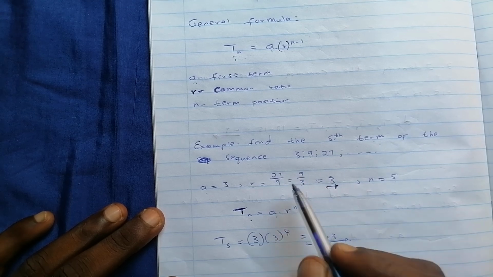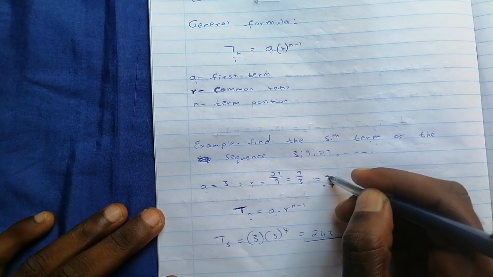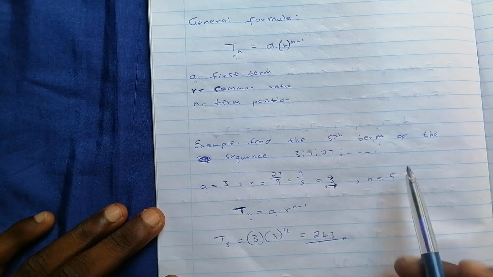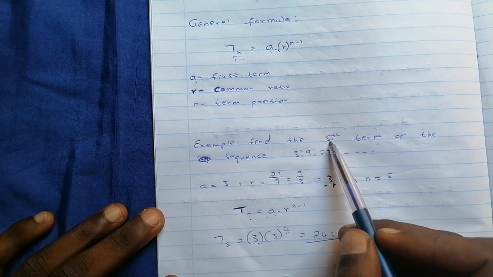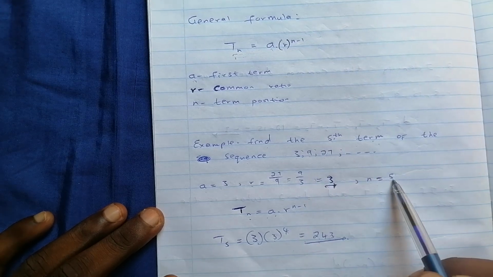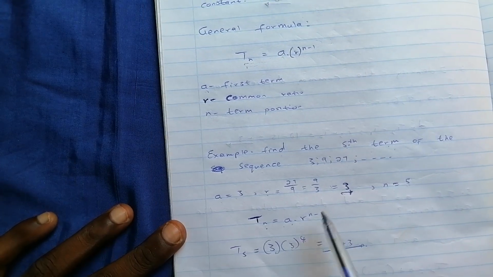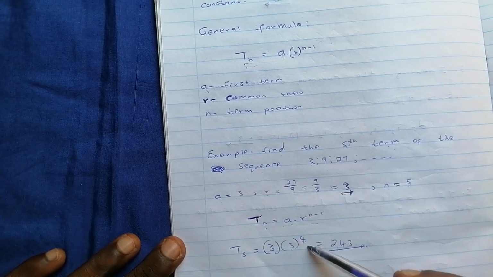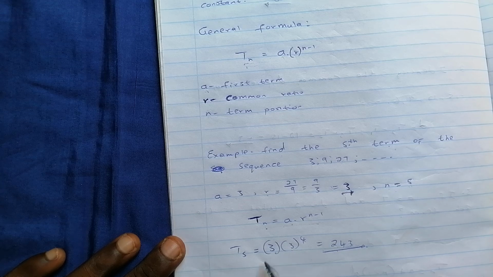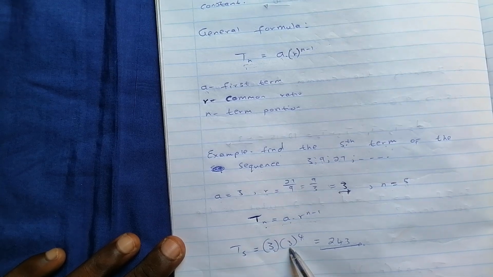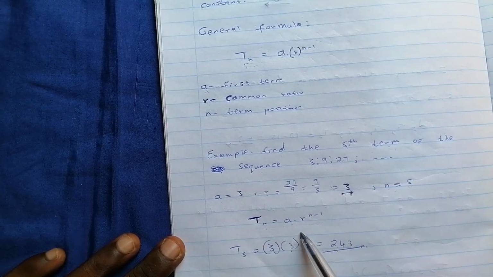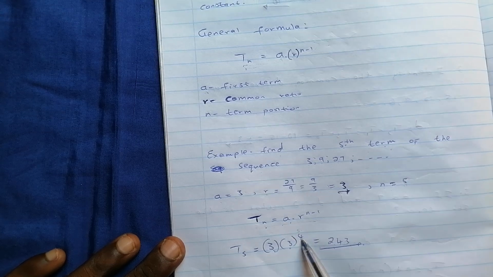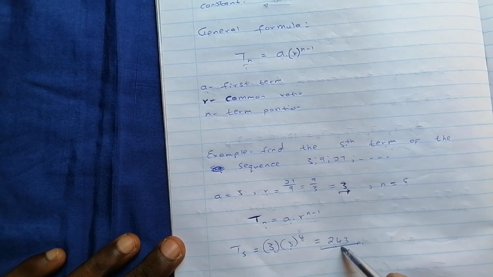In this case we get 3 as our common ratio, and the position is 5. Now we write down our general formula and substitute the values. First term 3, common ratio 3, and position 5 minus 1 gives you 4, and then you'll get 243.